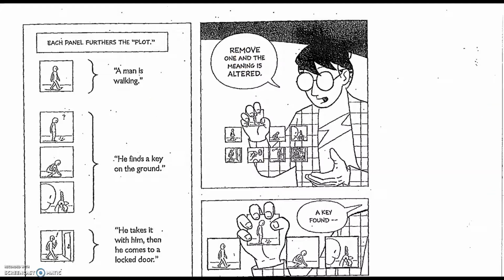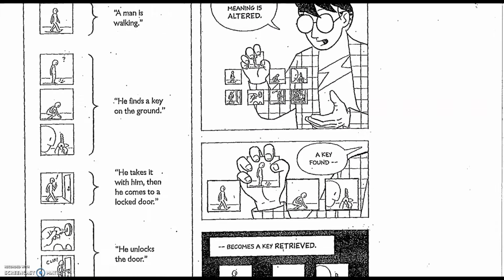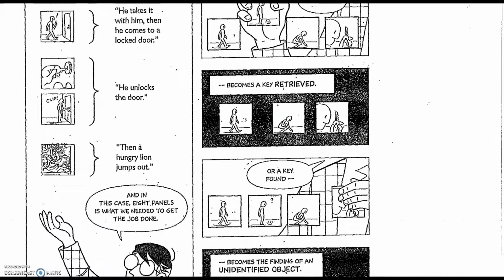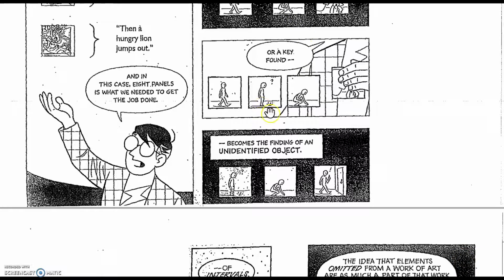A man walking, he finds a key on the ground, he takes it with him, then he comes to a locked door, he unlocks the door, then a hungry lion jumps out and eats him. Now, if you take one thing out, such as the key found, it then becomes a key retrieved, like he's already had it before. Or a key found becomes the finding of an unidentified object if you take out the key. So now we don't know what it is. So it really has to do with how many panels there are and the sequence in which they're in. That's why we're calling it a graphic novel, or we're calling it sequential art.